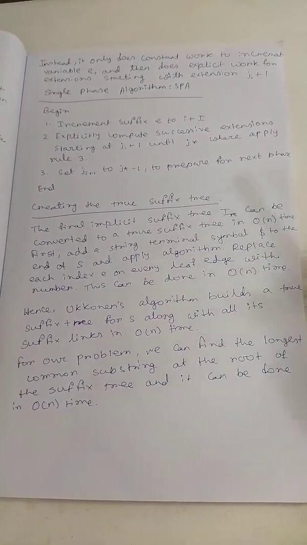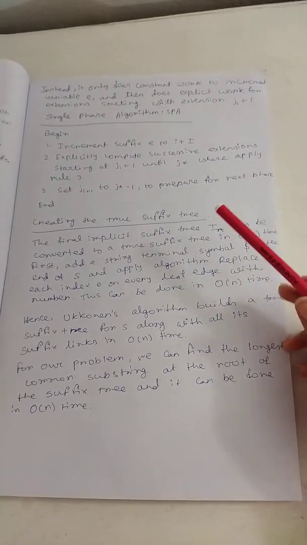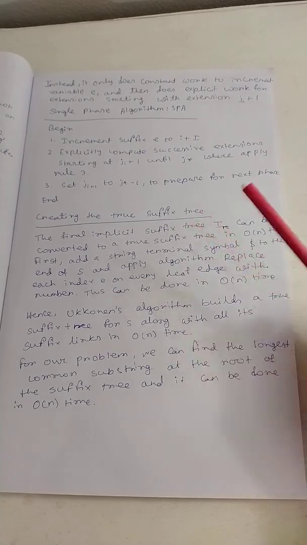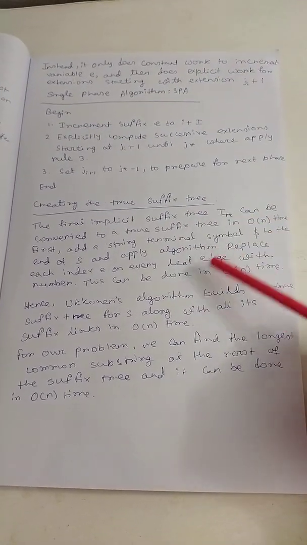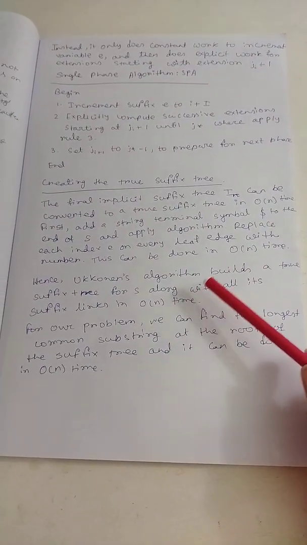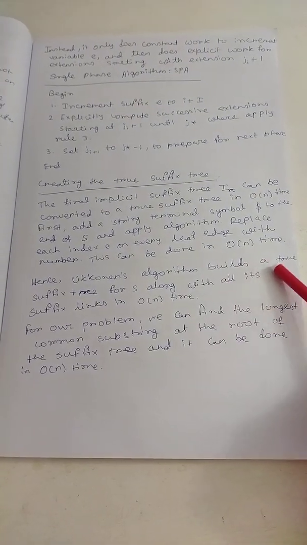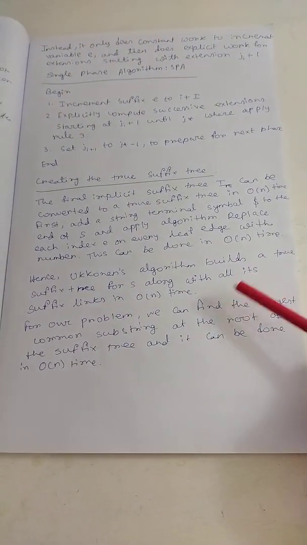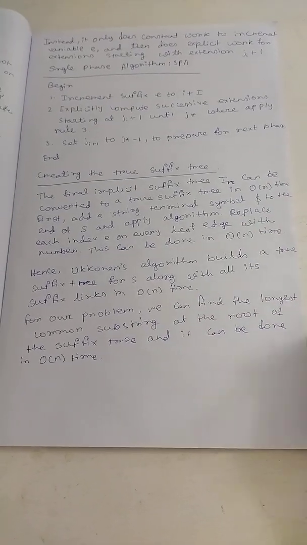We add the terminal symbol $ and then remove the index from the leaf edges. In this way you can prove that Ukkonen's algorithm builds a true suffix tree for S along with all its suffix links in order of n time.